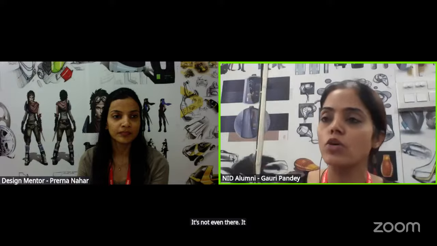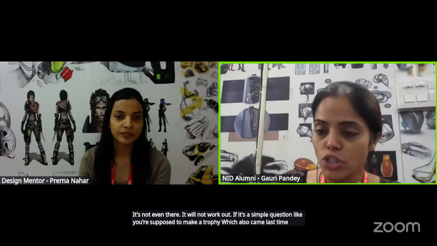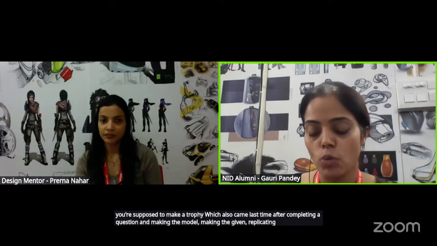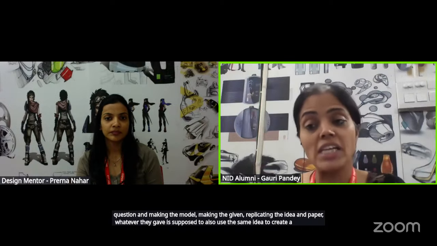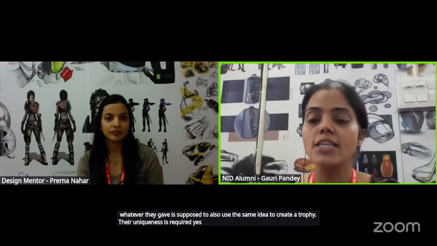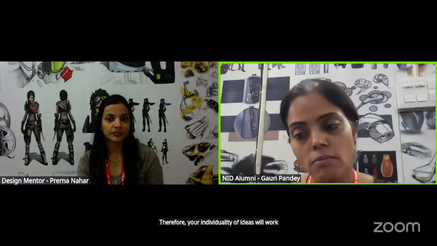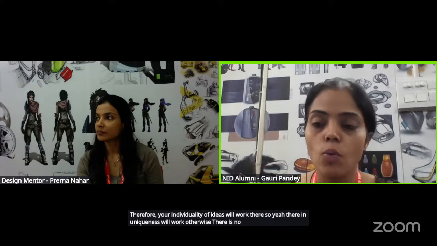If it's a simple question like making a trophy, which also came last time, after replicating the idea in paper, you are supposed to use the same idea to create a trophy. There uniqueness is required, yes, because it's an open-ended task. Therefore, your individuality of ideas will work there. Otherwise, there is no scope of uniqueness, not required.